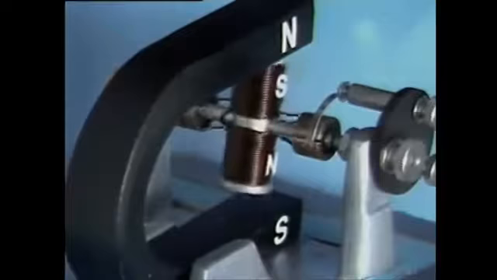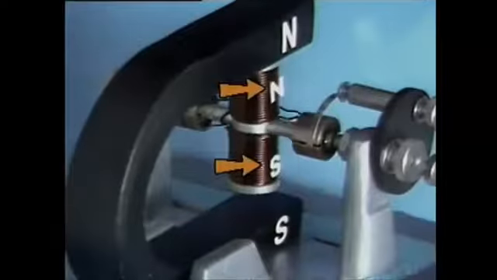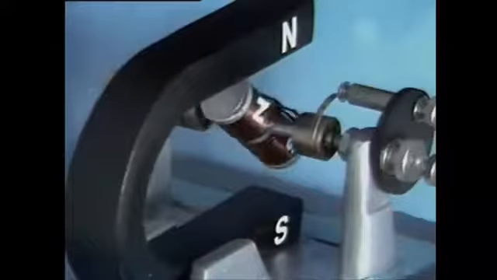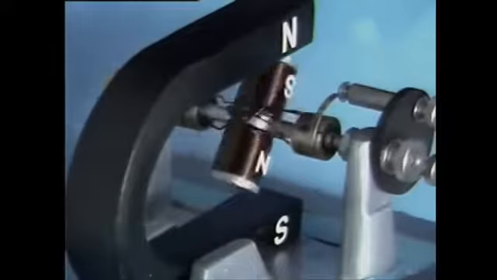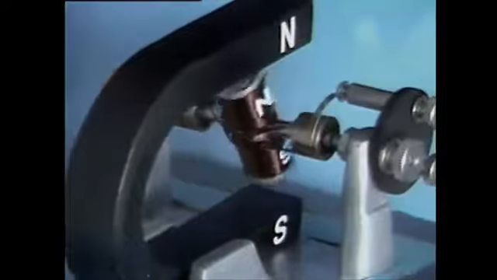At this point, the commutator and brushes switch the direction of current flow through the rotor coil. The change in current flow direction switches the polarity of the rotor. This change in polarity keeps the rotor rotating in the same direction. It continually moves toward opposite poles. This continuous process of switching polarity causes the magnetic fields in a DC motor to change positions. That's what causes a DC motor to operate.